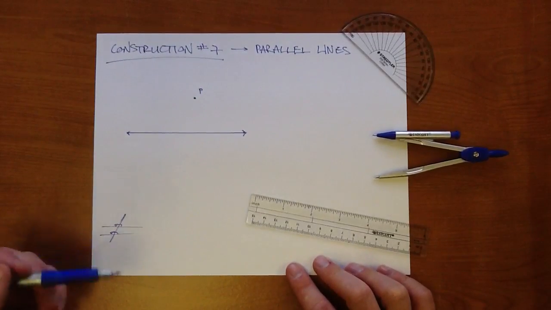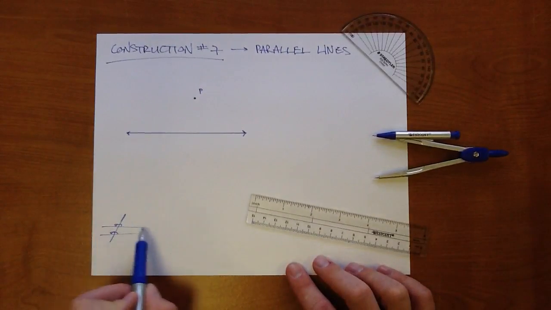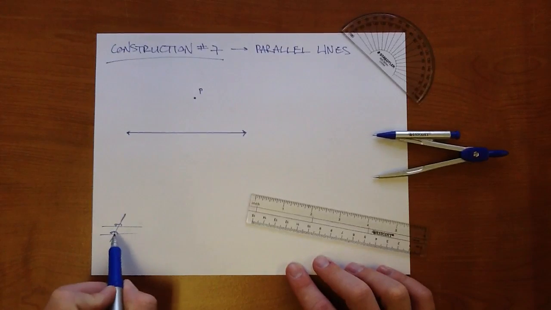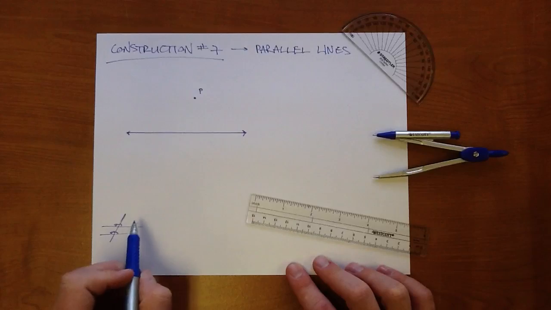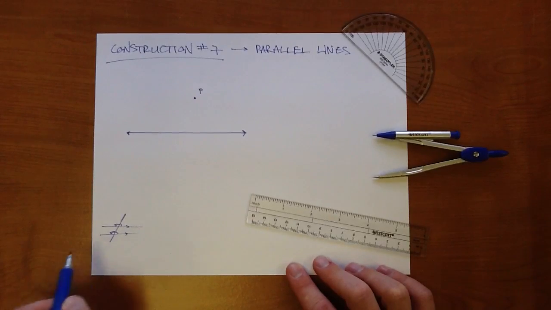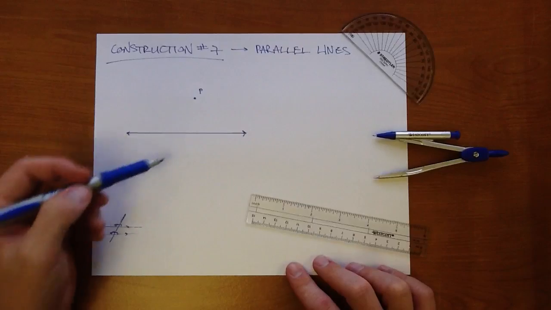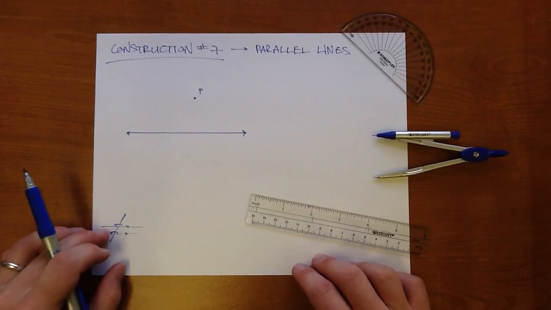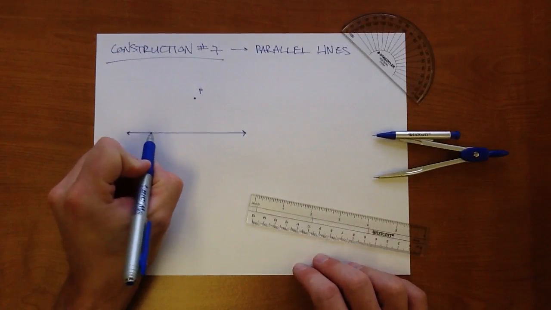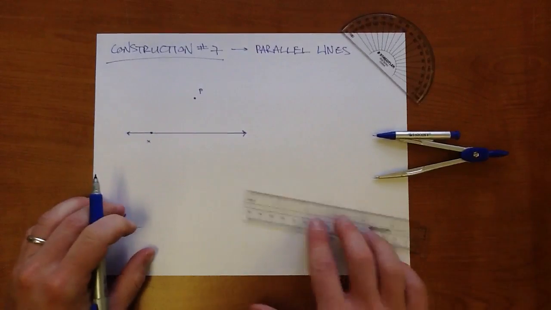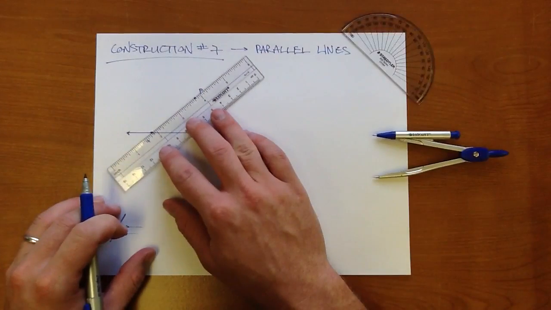Or you could think of it in terms of the converse. If you have two lines cut by a transversal so that these two angles are the same, then you can say that these necessarily have to be parallel. So we're going to use that idea to draw a parallel line up here. In order to do that, the first thing you want to do is pick some point on your line, and you're going to create some transversal here.